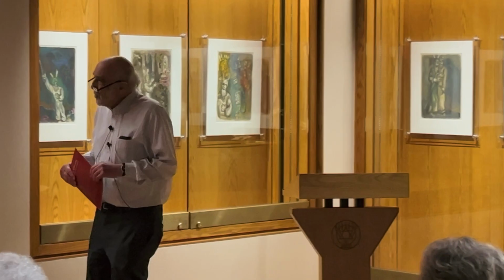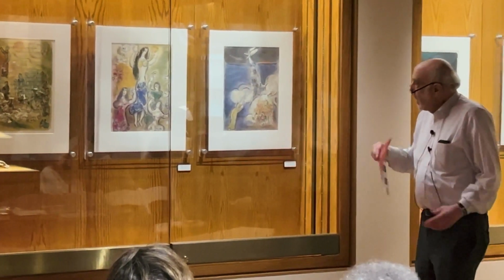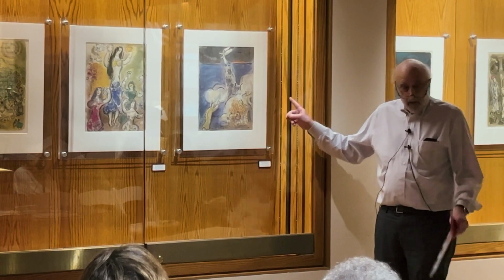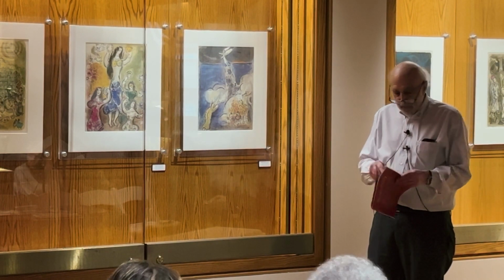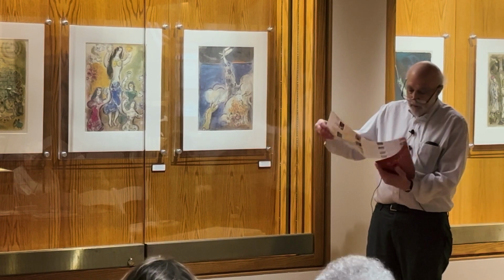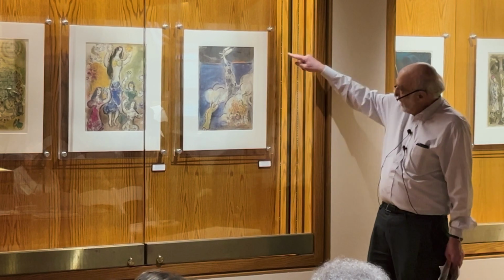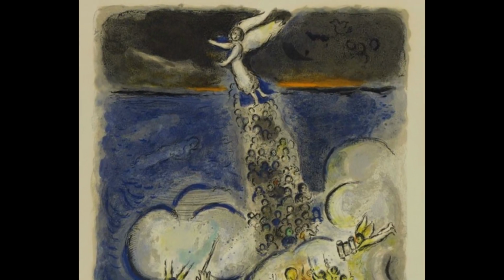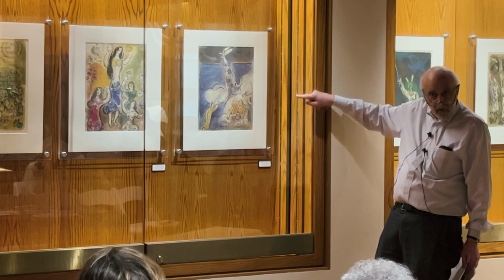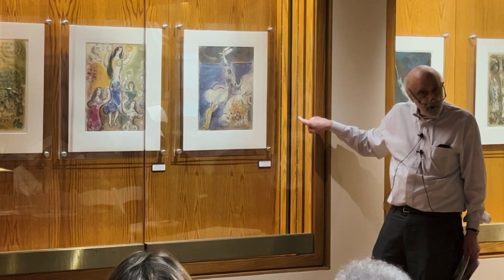If we do make it over here to this one, this is the splitting of the Red Sea. If you can see it, for those who can't see what's going on above, here, you see the Israelites are coming out of the Red Sea in dry land. See, they're walking this way. Ahead of them are the Egyptians.